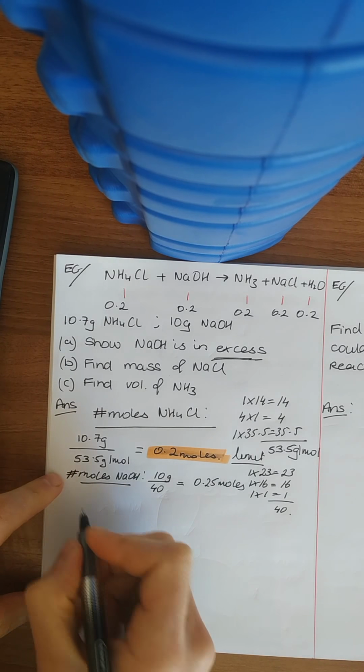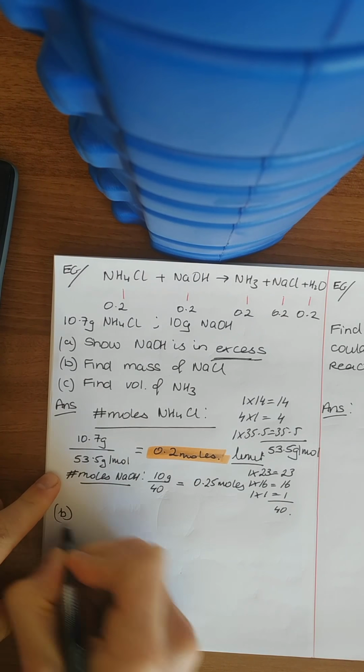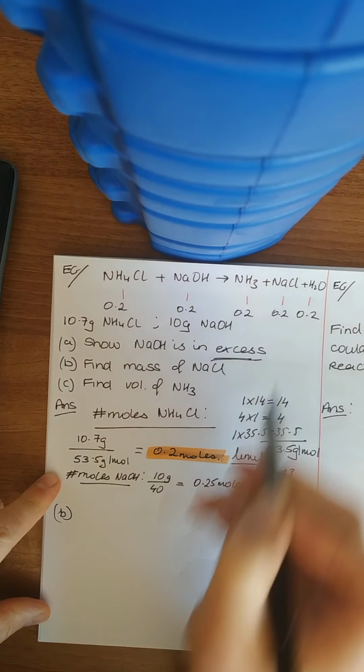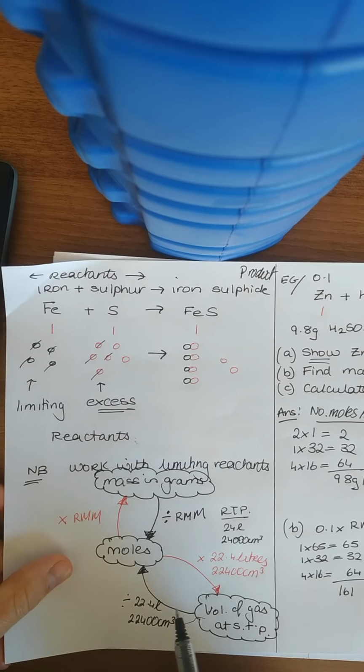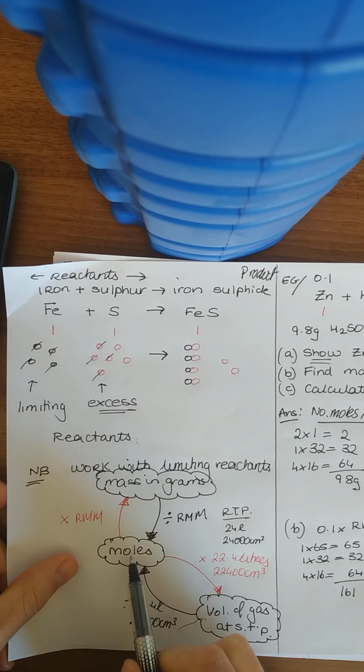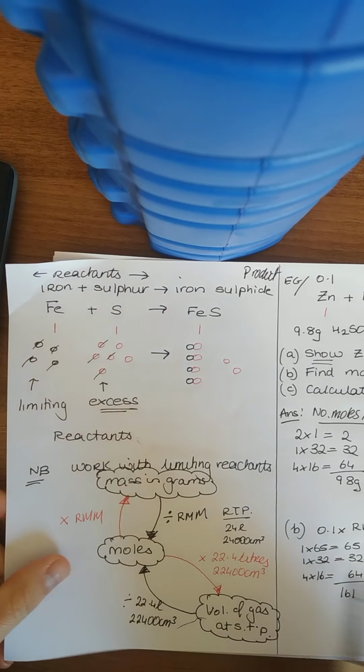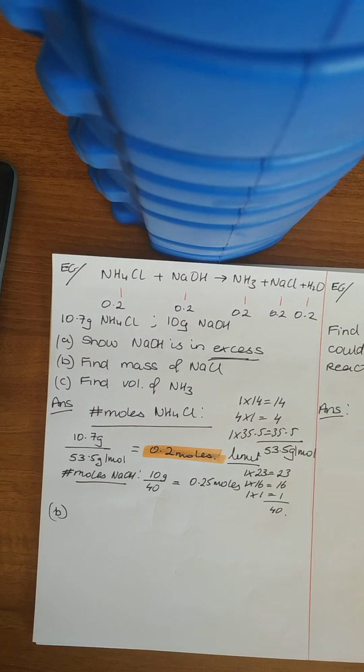Find the mass of sodium chloride. So we've got the number of moles, which is 0.2. Over the mass. Again, you're leaving the centre of the triangle, so you're multiplying. So you're multiplying by the relative molecular mass.